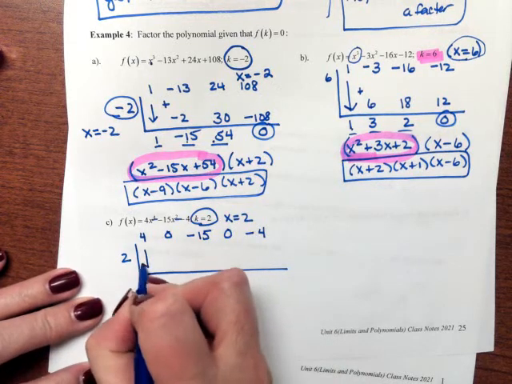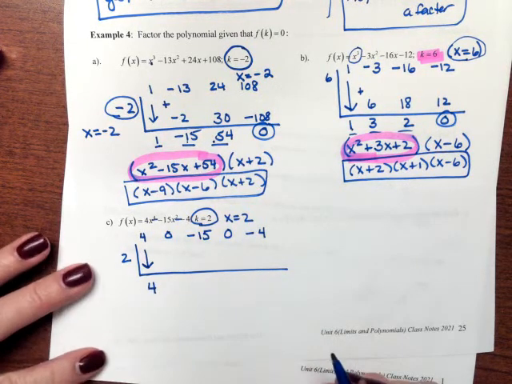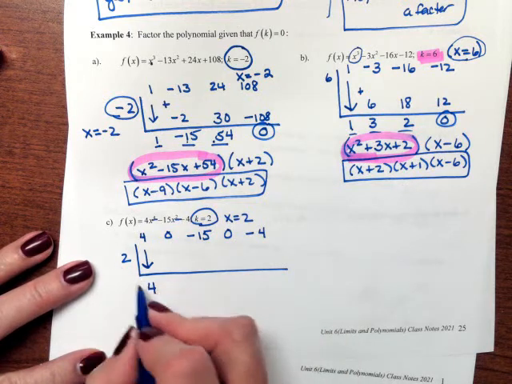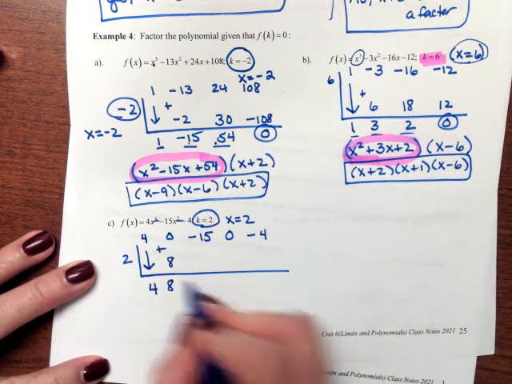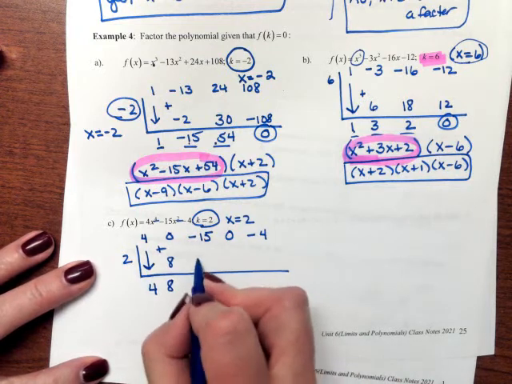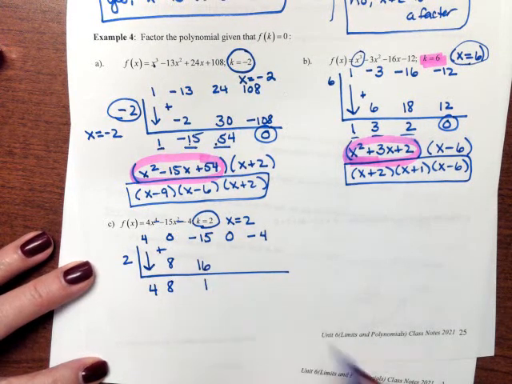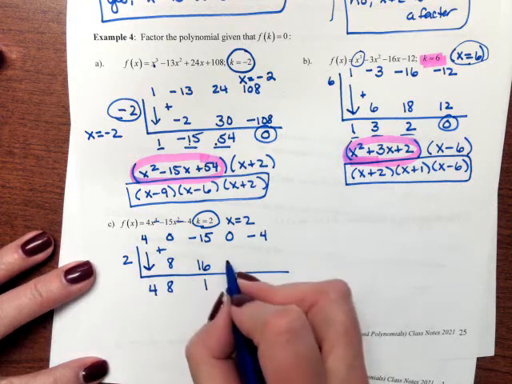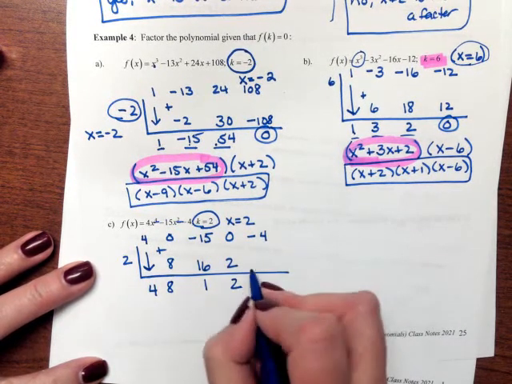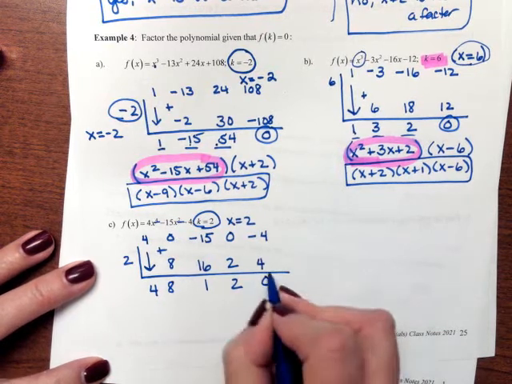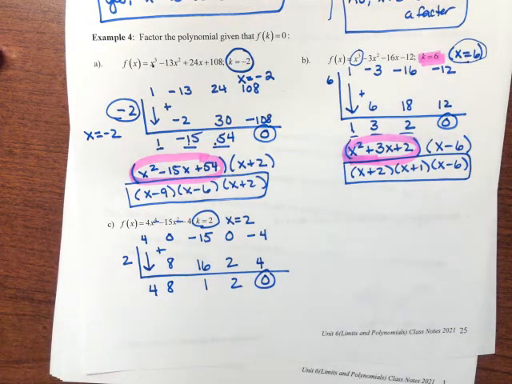Bring down your first coefficient. 2 times 4 is 8. Remember, you add on the inside. 0 plus 8 is 8. 2 times 8 is 16. Negative 15 plus 16 is 1. 2 times 1 is 2. 0 plus 2 is 2. And then 2 times 2 is 4, which again, you should get that remainder of 0.